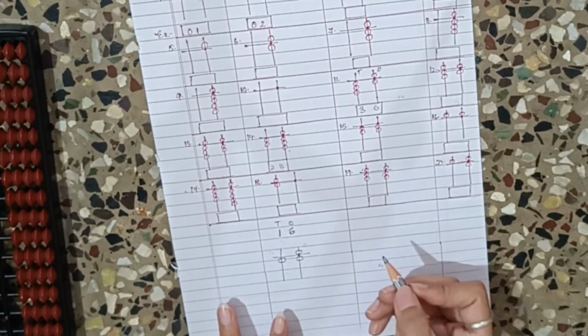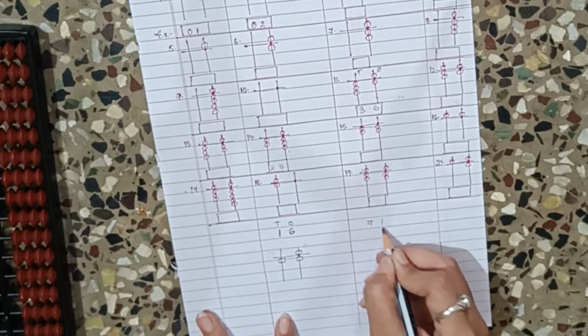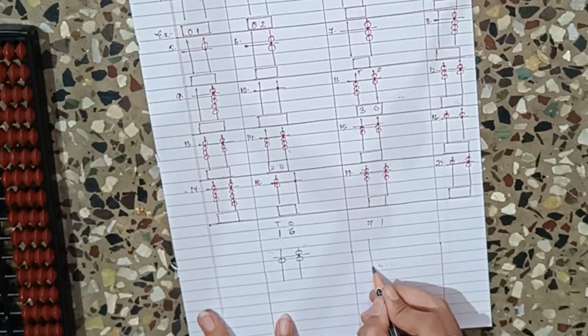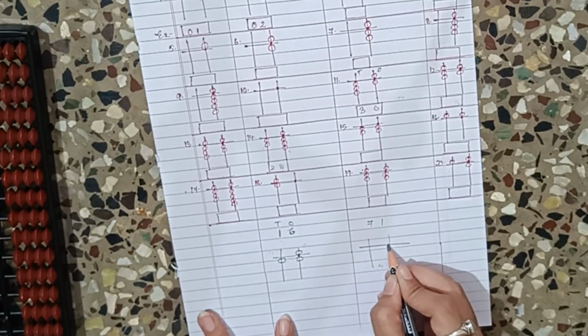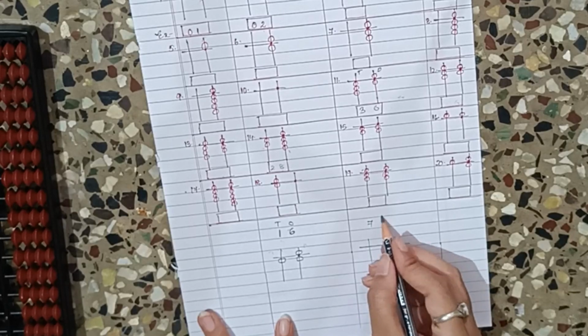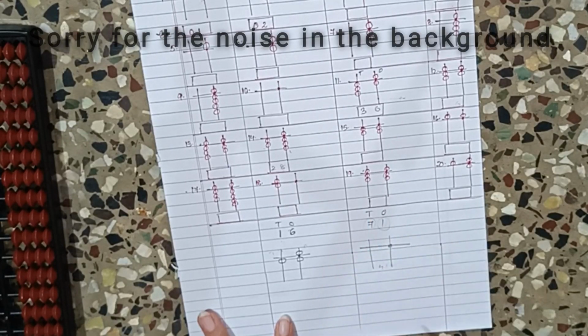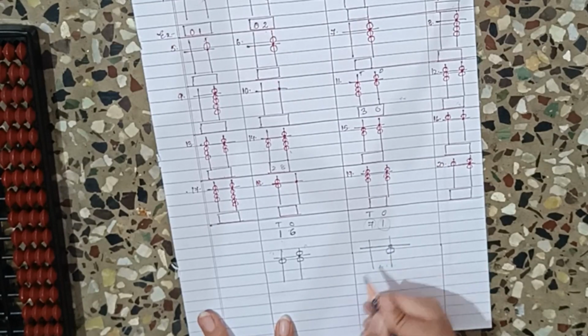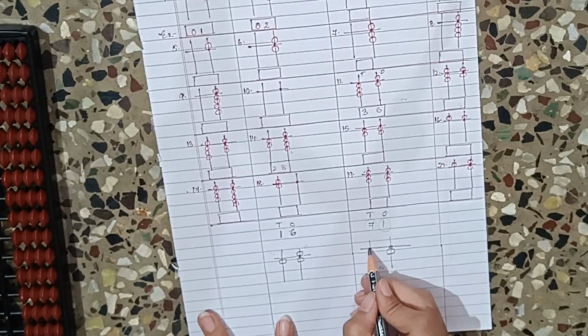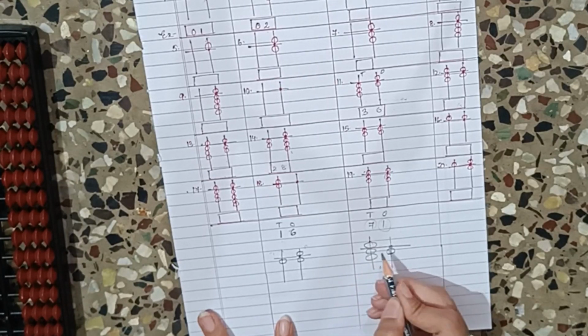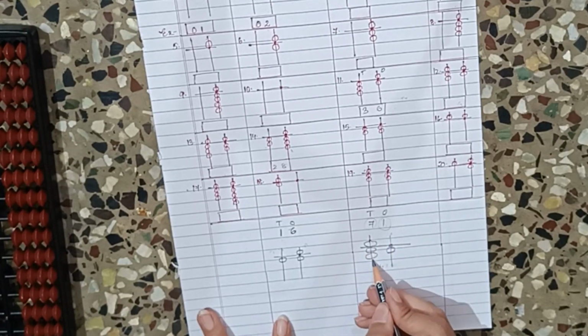Let us take another example, say 71. For 71, we'll again make this. This is your units place. 1 is in units place and 7 is in your tens place. So make 1 here, and 7. How will you make 7? 5, 6, 7. So this is 71.